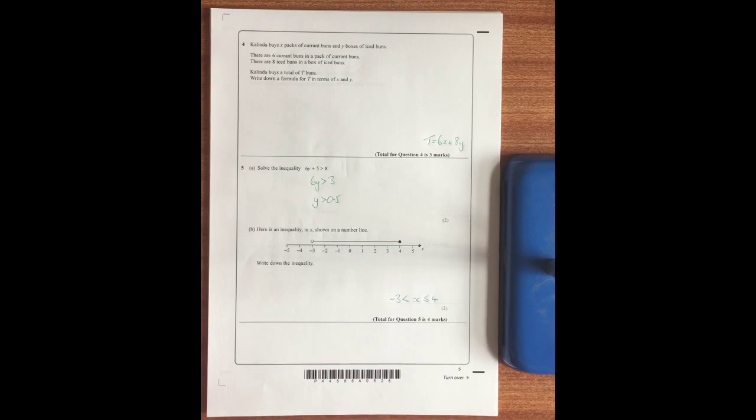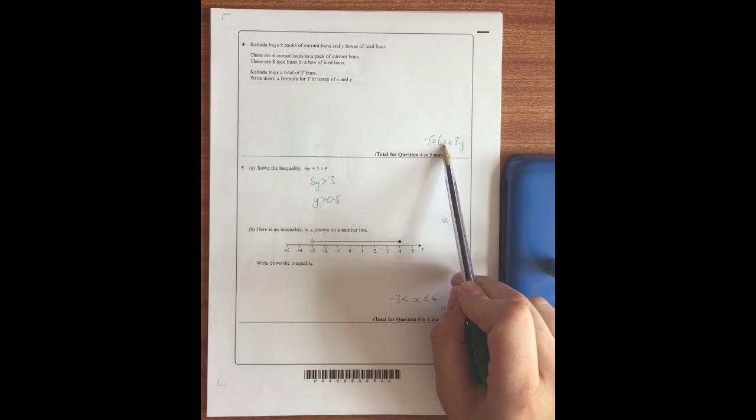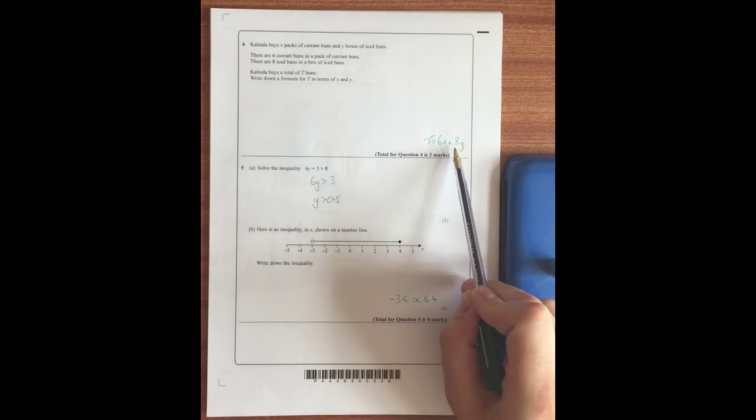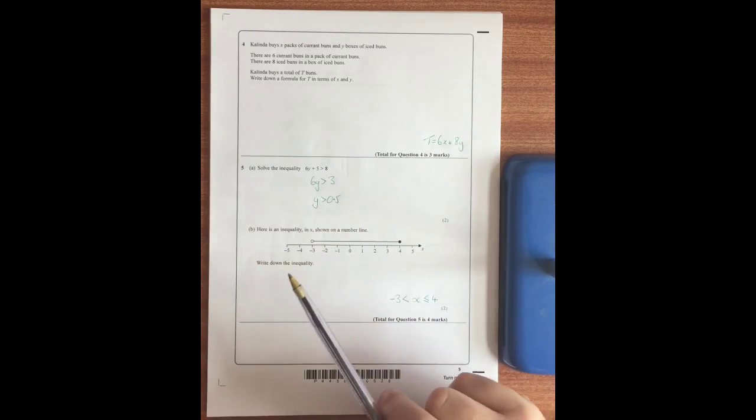Question 4. Kalinda buys X packs of currant buns and Y boxes of iced buns. There are 6 currant buns in a pack, 8 iced buns in a box. Kalinda buys a total of T buns. Write a formula for T in terms of X and Y. Well, if there are 6 currant buns in each pack, we need 6 times X, the number of packs, and 8 times Y, the number of boxes for that. So T will be 6X plus 8Y.